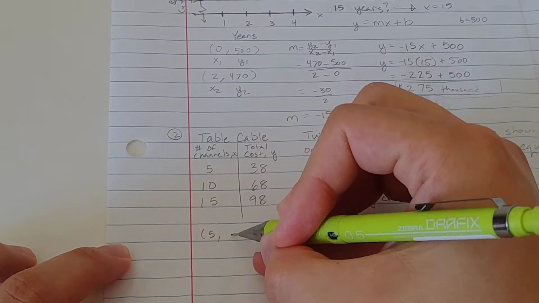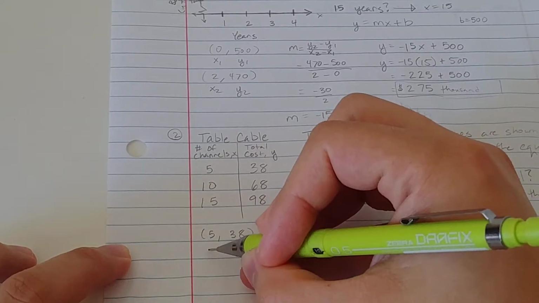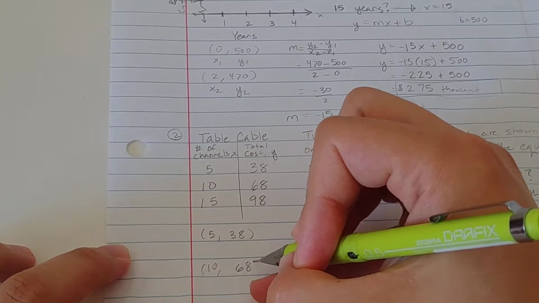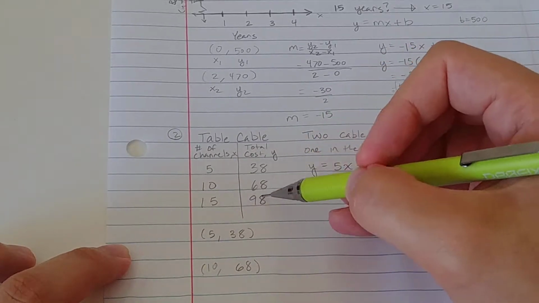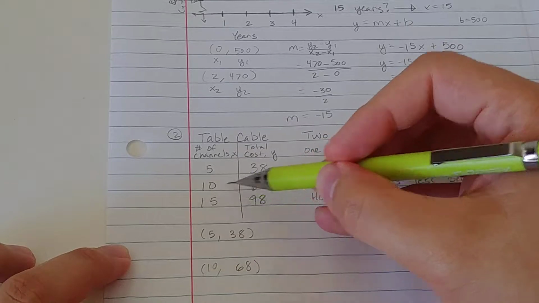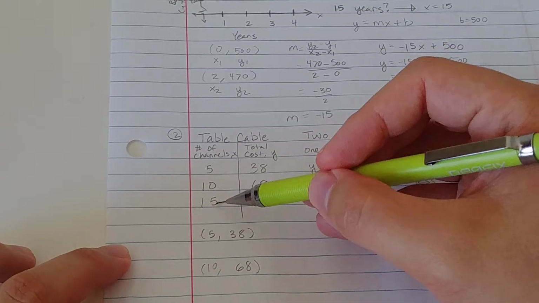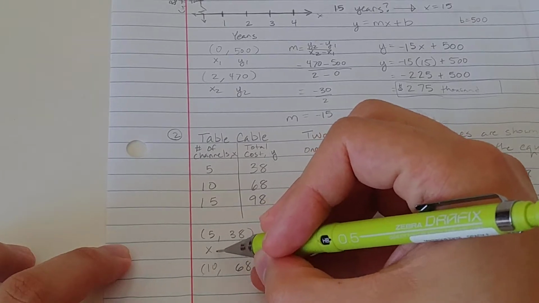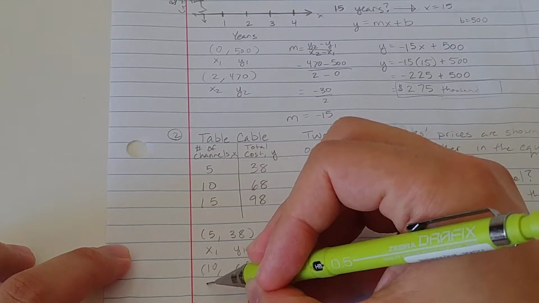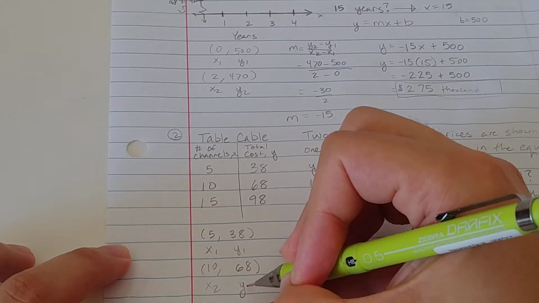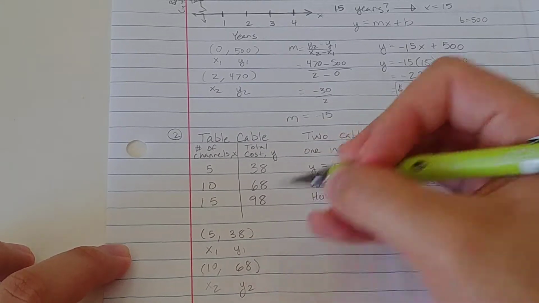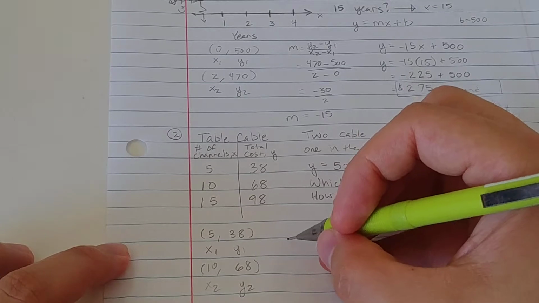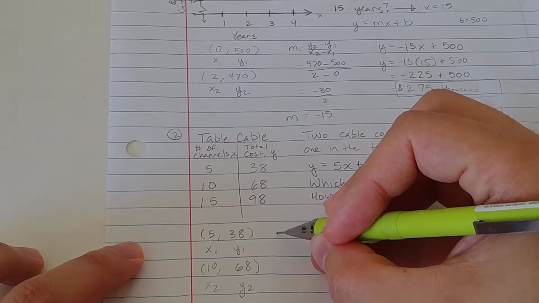We have (5, 38) and (10, 68). Again, you could have used the other pairs of points, it doesn't matter. You'll get the same answer. So x1, y1, x2, y2: first point, second point. Now here we have to find our slope first.